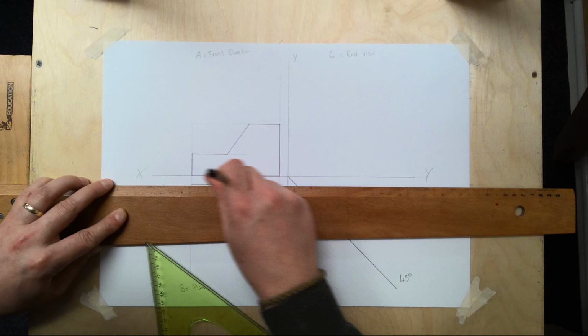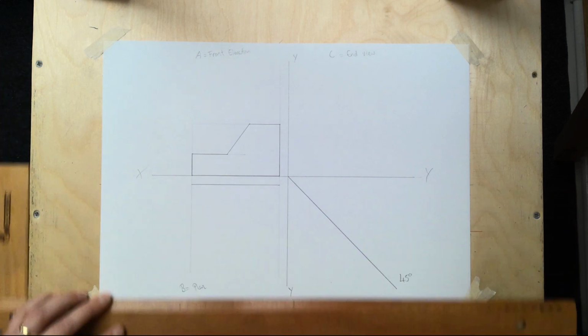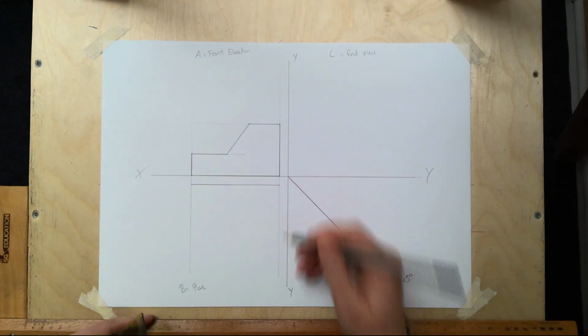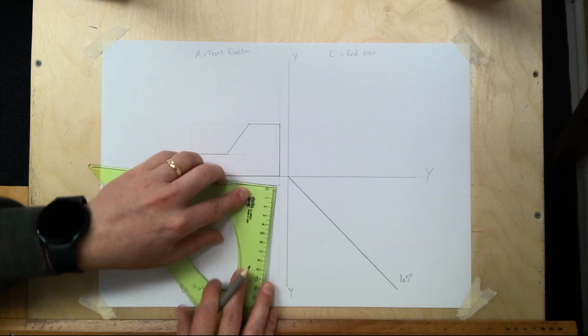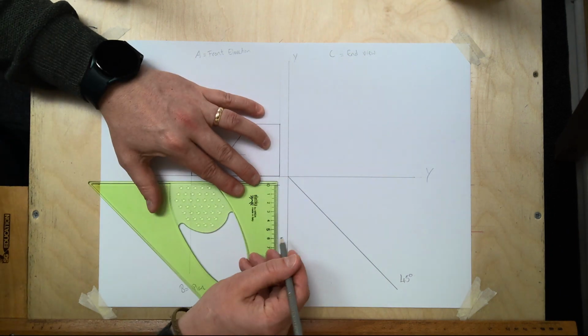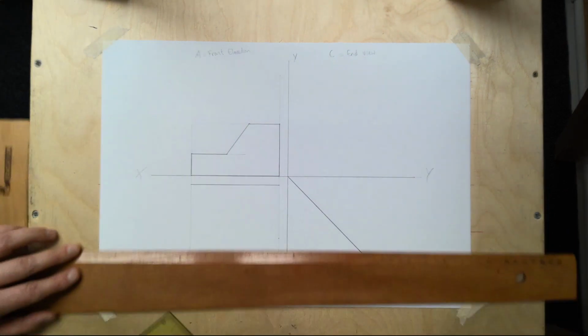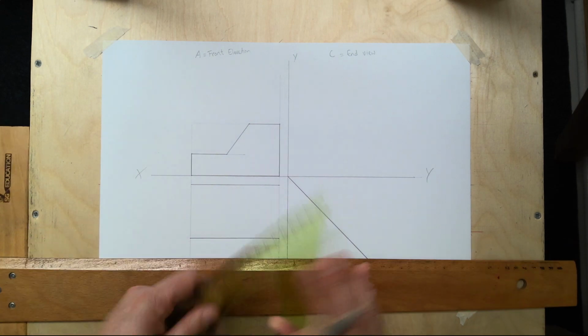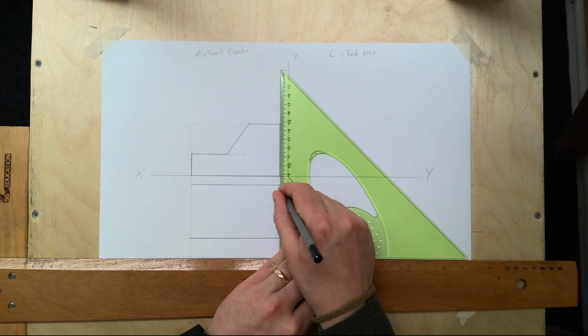I can put that in heavy. If we look back to our SolidWorks image, the overall width of our object is 60 millimeters. So I'm going to measure up my 60 here and put in my heavy line baseline. Now I can close off this rectangle.